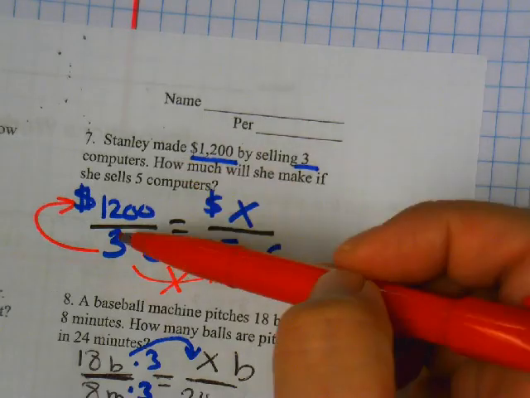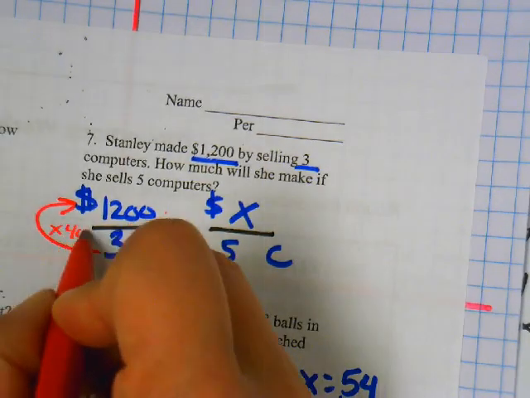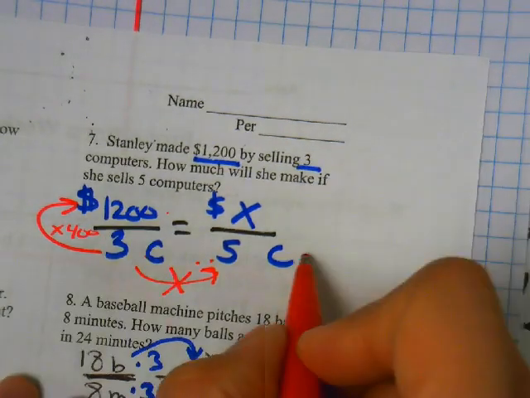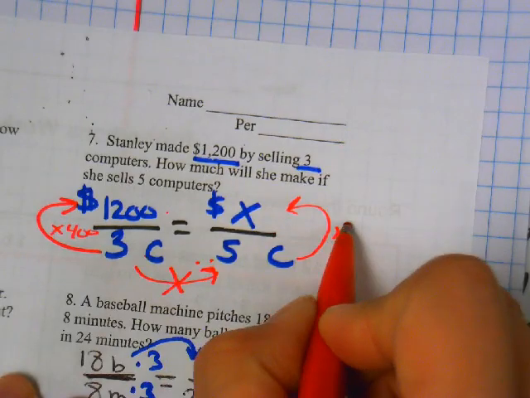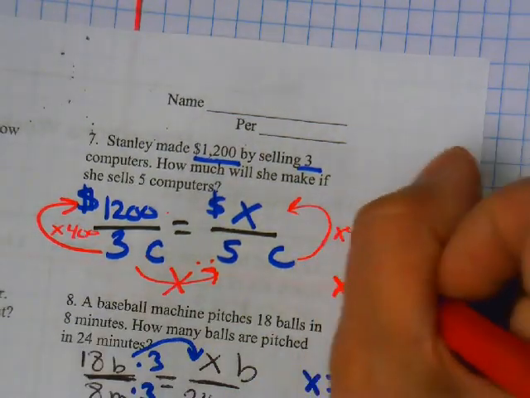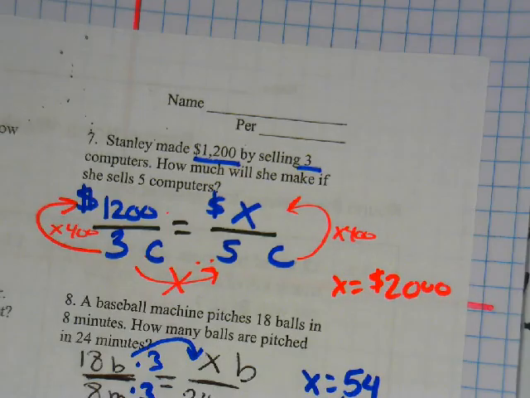How do I go from 3 to 1,200? I multiplied by 400. What's 3 times 400? 1,200. So guess what I get to do on this side? 2K. Times 400. So 5 times 400 is 2,000. Now, does it make sense that the computers would cost 2,000? More than 3? Yes. So I'm pretty confident that my answer is correct.